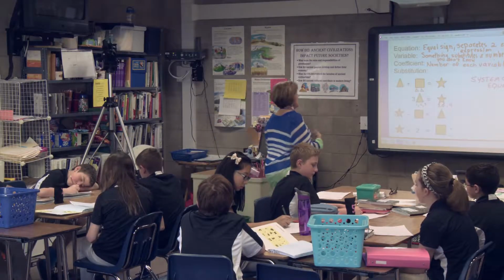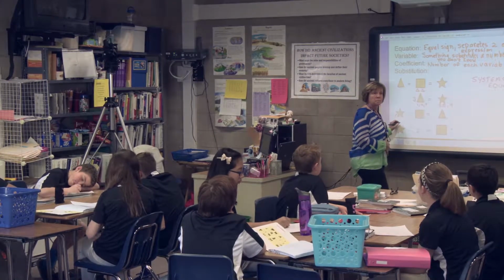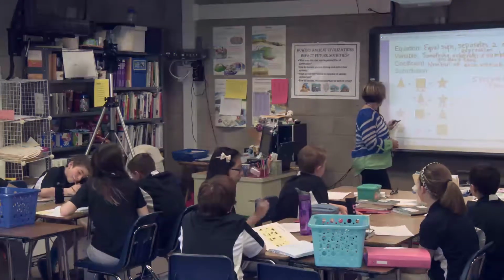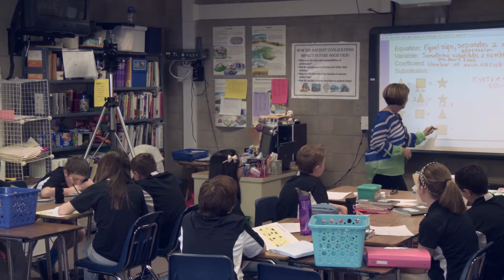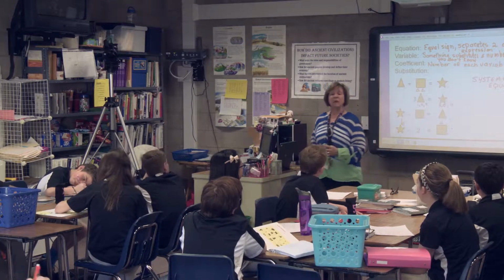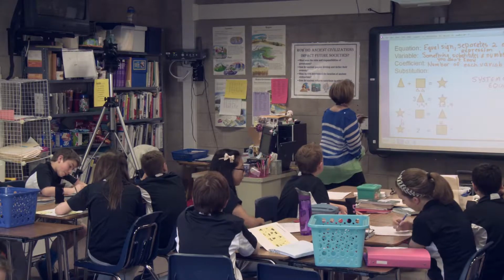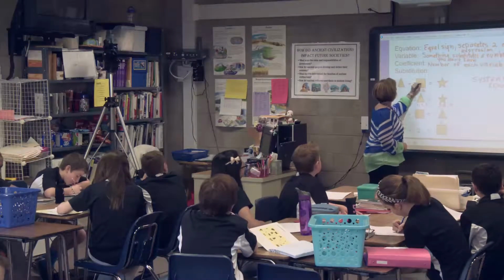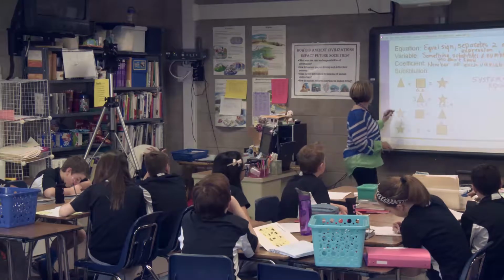Now, Elisa is proposing that the star is worth 6, and the square is worth 4. All right, now, you don't need to do this on your paper, but I'm going to go back. She says the square is 4, so I'm going to put 4 where the square is. She said the star is 6.